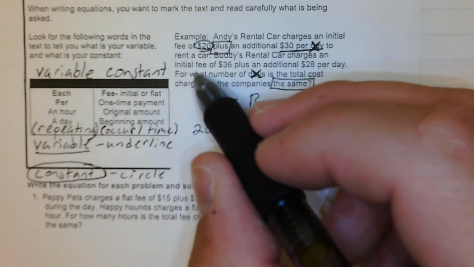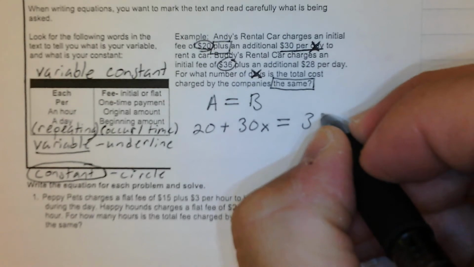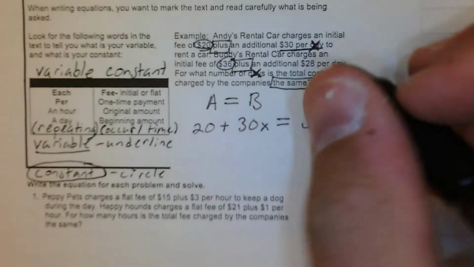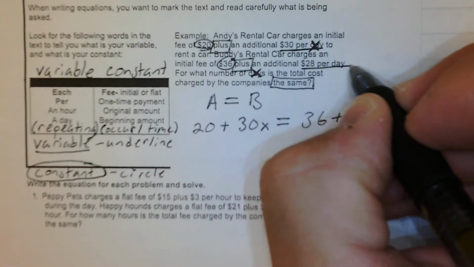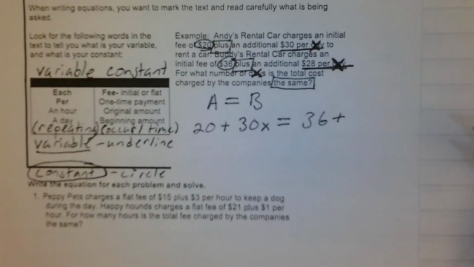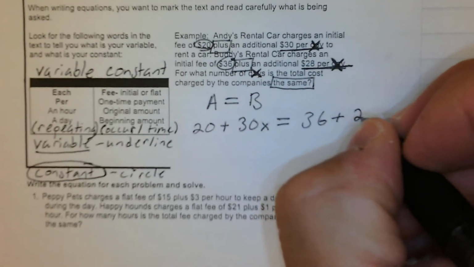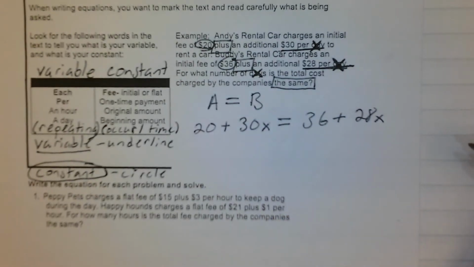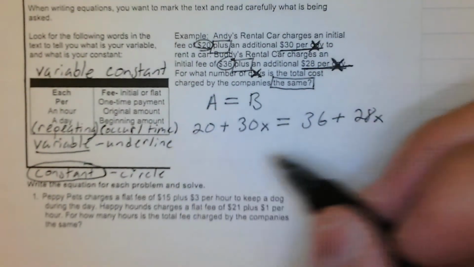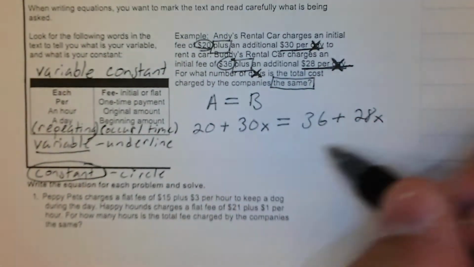Buddy's rental car charges an initial fee, keyword, initial fee of 36. It means $36 is my constant. Plus, there's an operation, meaning I'm going to be adding to that 36 an additional 28 per day. We see per, we know that's a variable. Every time we see day, we need to put in X, meaning days are my variable. So that would be increasing now by $28 for every day that passes. So we would write that as 28 times X. And that's all it is for writing the equation, guys. We'll go over solving it here in a moment. But that's all we need to do to write the equation.